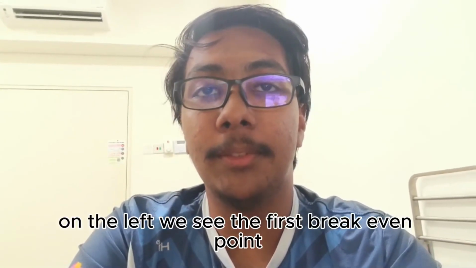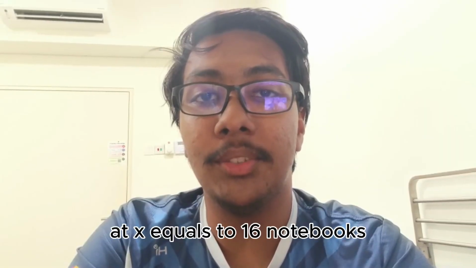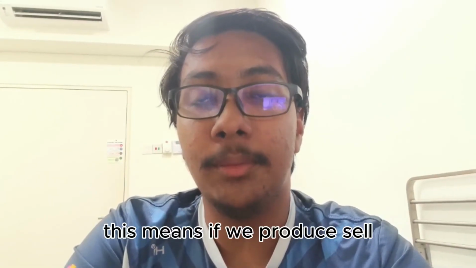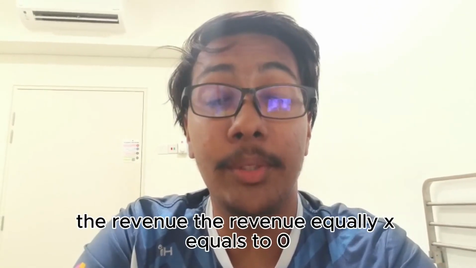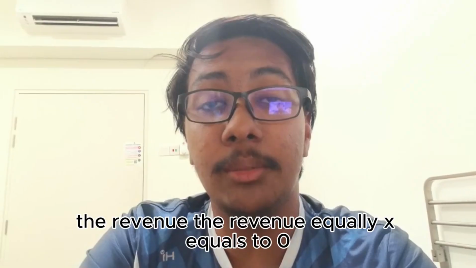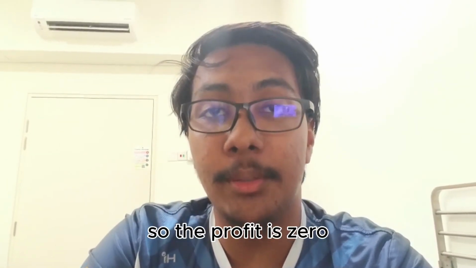On the left, we see the first break-even point at x equals 16 notebooks. This means if we produce and sell 16 notebooks, the revenue equals the cost, so the profit is 0.